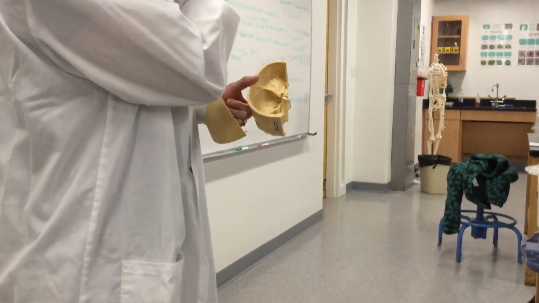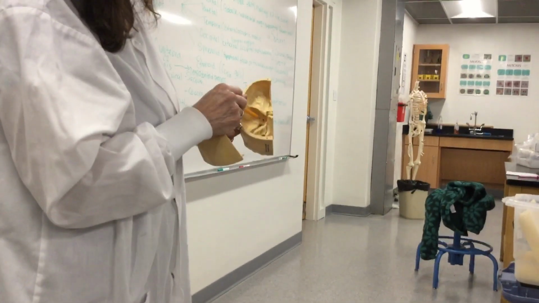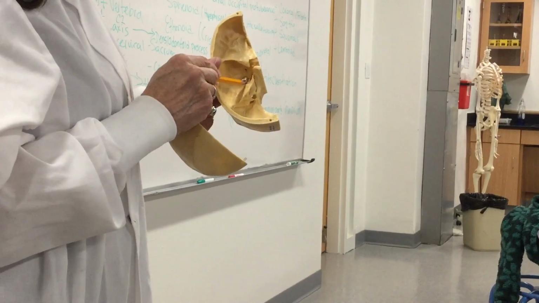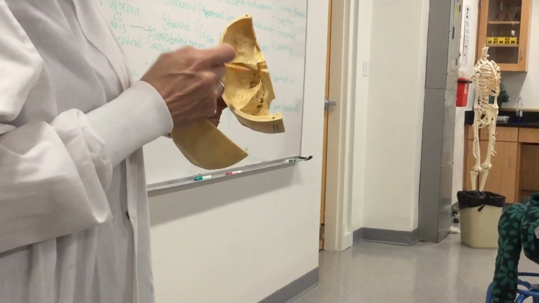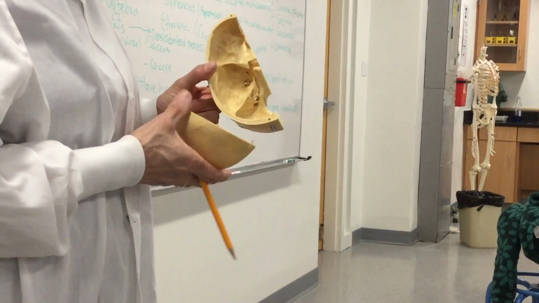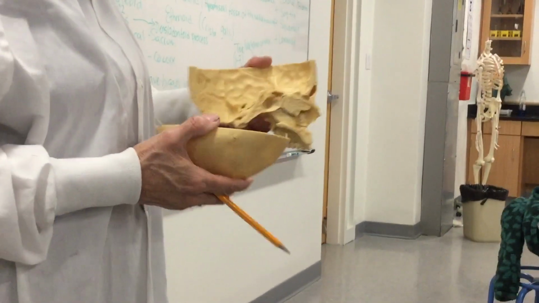And in the sphenoid, the greater wings, we have the optic canal, foramen rotundum, foramen ovale, and foramen spinosum, which allow the passage of several nerves and blood vessels. And this is all for this part.